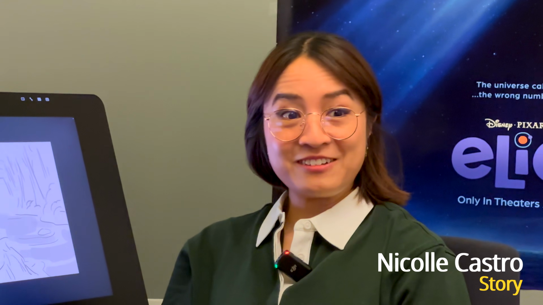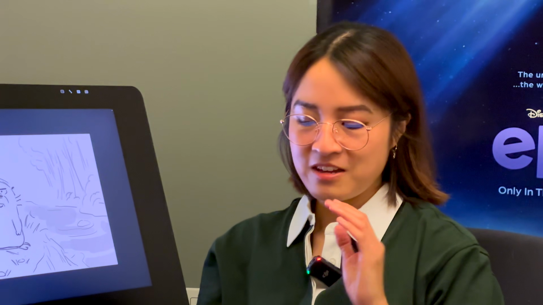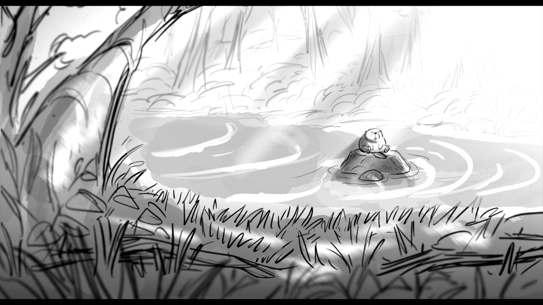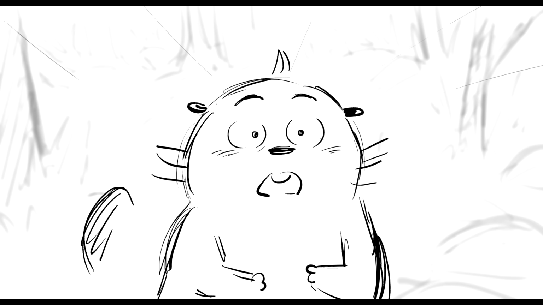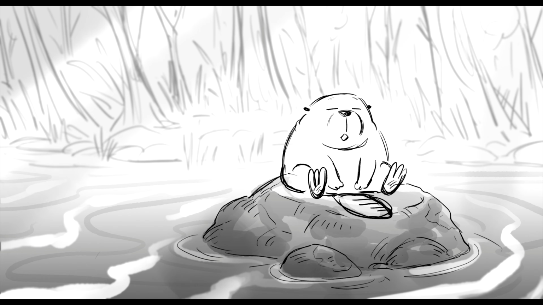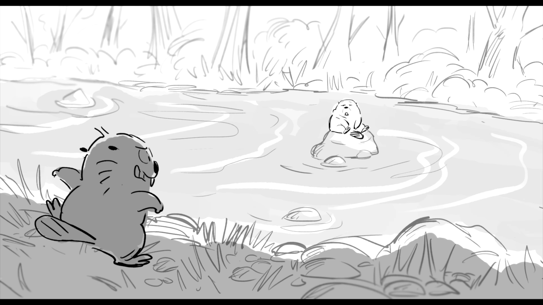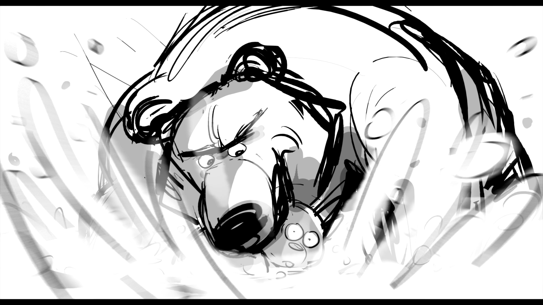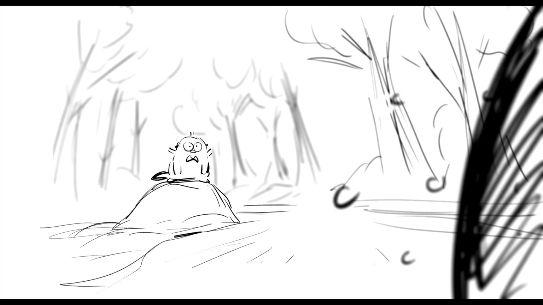Hi, my name is Nicole, and I'm a lead story artist. We take the script from the writer or director, and then we help visualize what the movie could look like, what the settings look like, the emotions, the way the character acts. It's a lot of visual thinking just to make the movie as compelling as it can be.